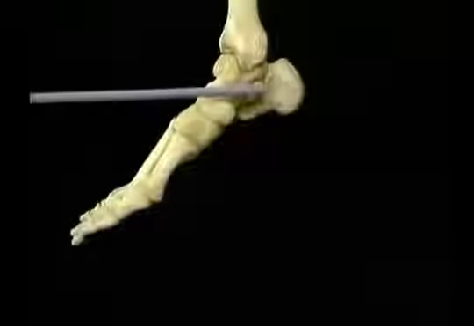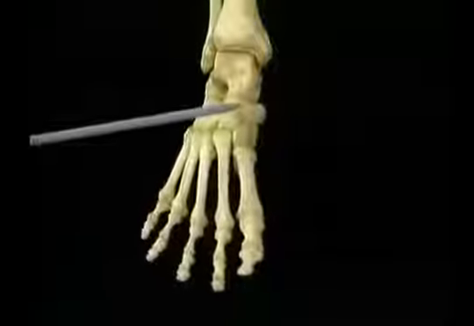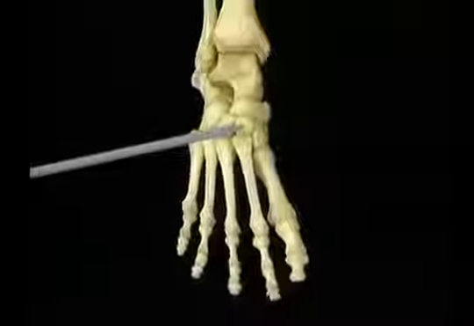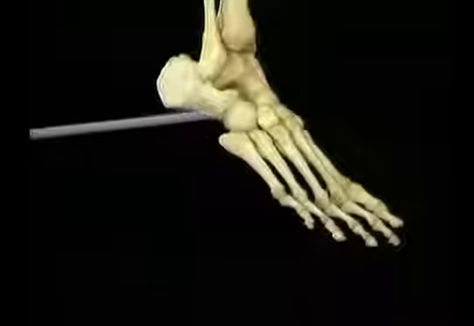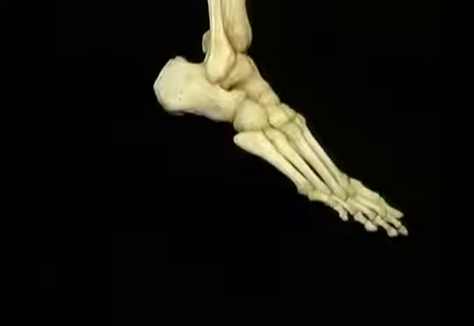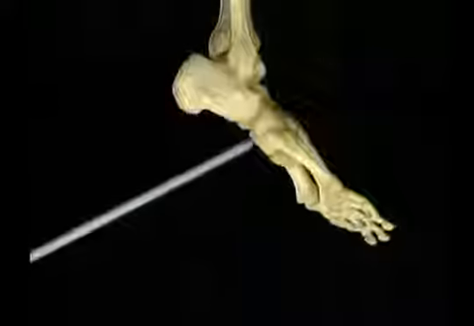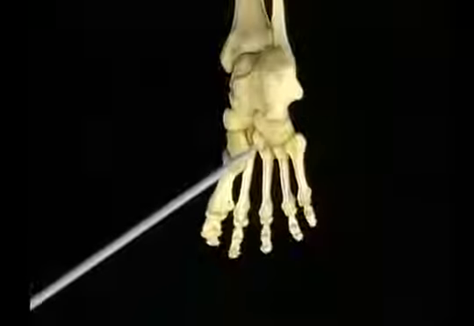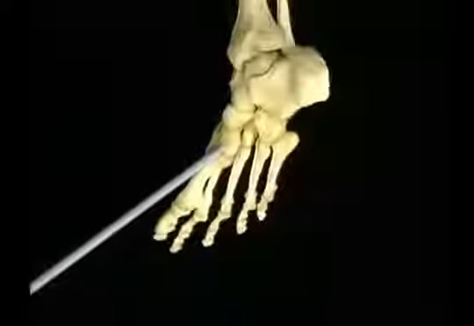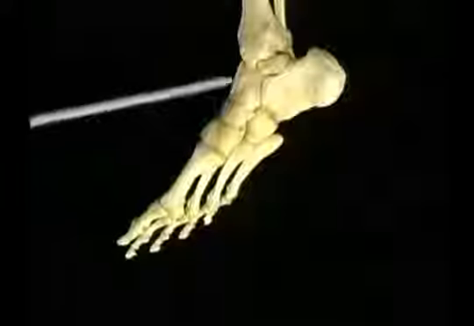Here's the calcaneus, the talus, the navicular, the cuneiforms, first, second, and third, and the cuboid. Let's see the same bones again from beneath: the calcaneus, the cuboid, the cuneiforms, the navicular, and the talus again.